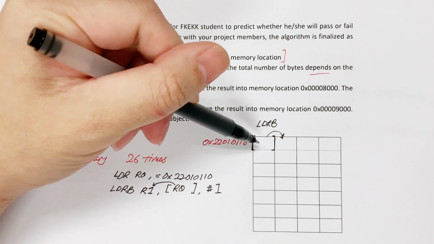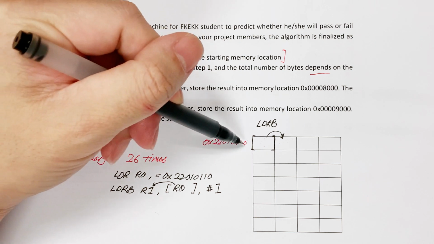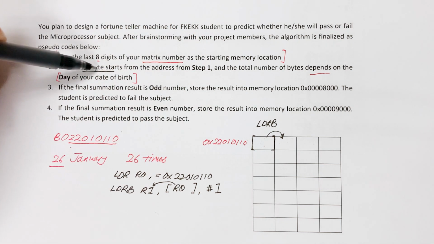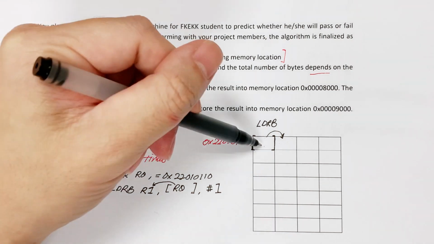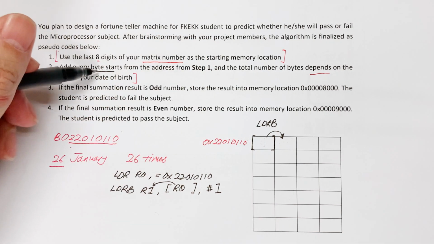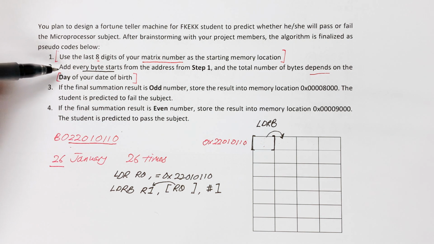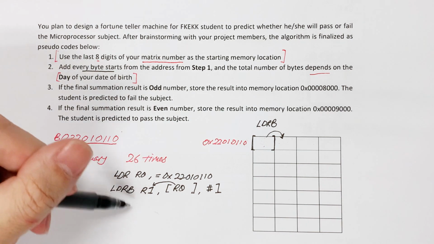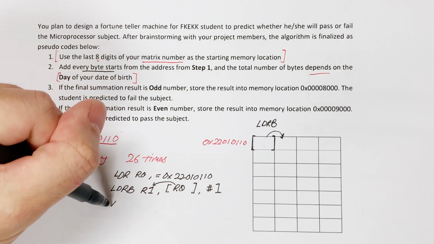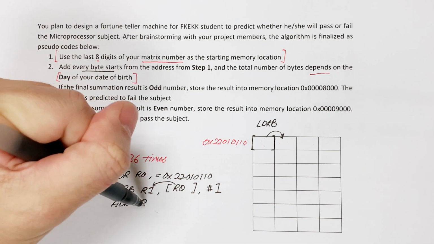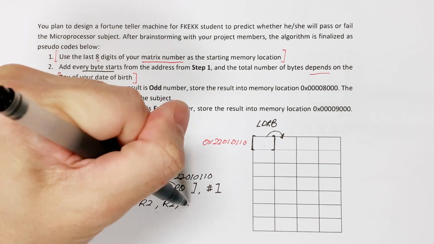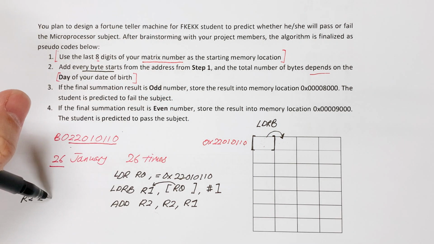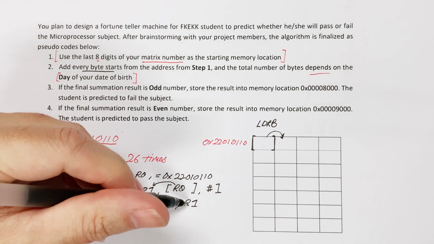Register 1 now has the first value from this memory location, but I need to do a summation to add every byte starting from this value. The result of the summation needs to be stored somewhere, so I assume I would use register 2 for that purpose. So I can do add register 2 with register 1. My register 2 starts with 0, so it will be 0 plus the value we get.